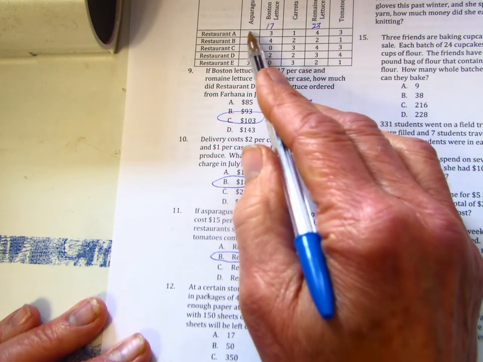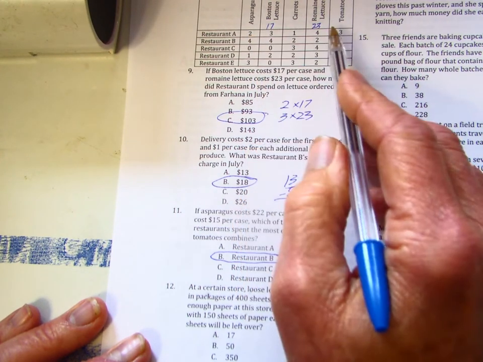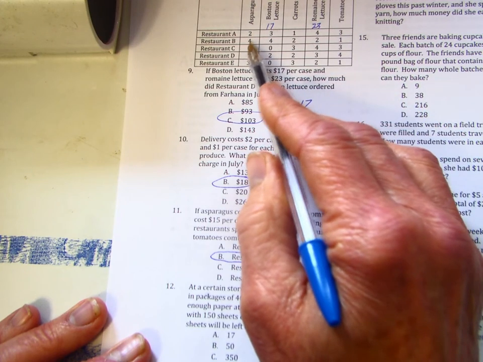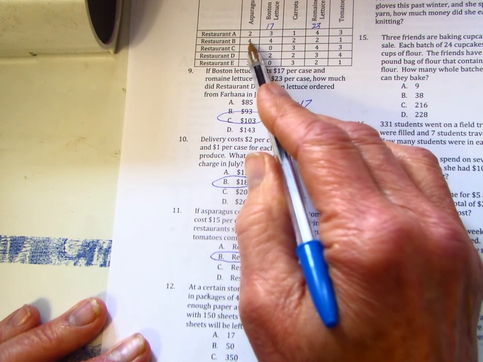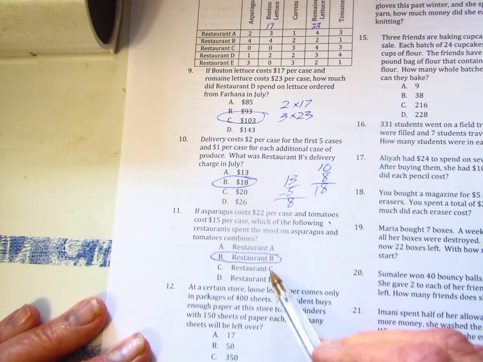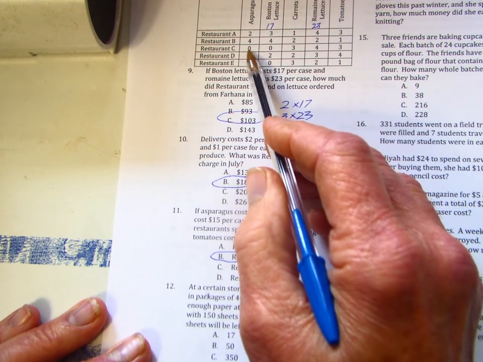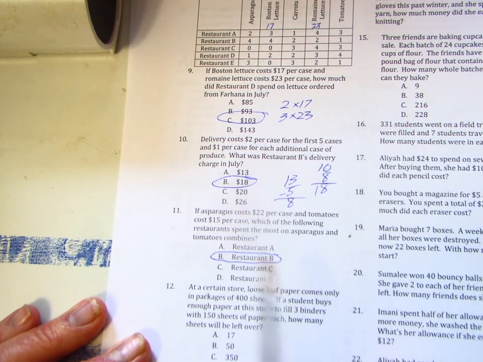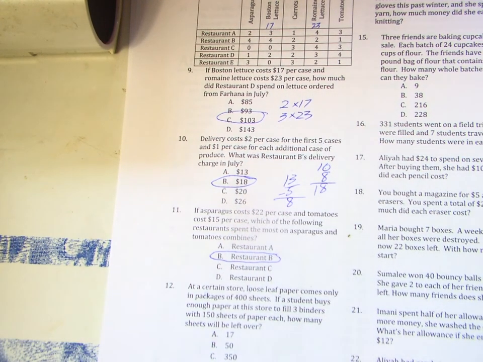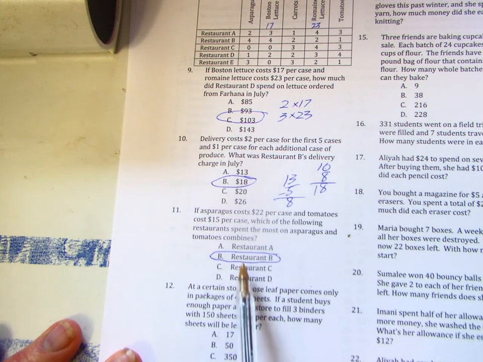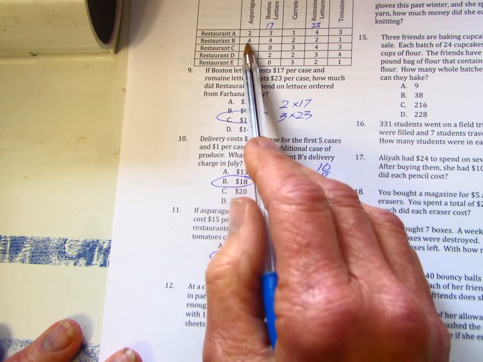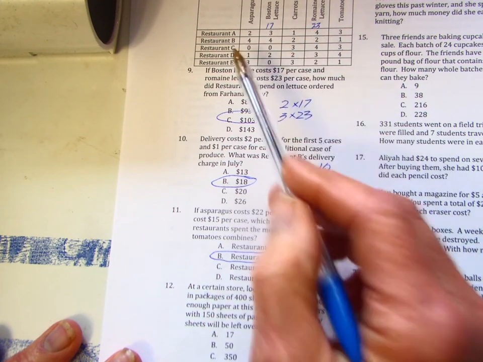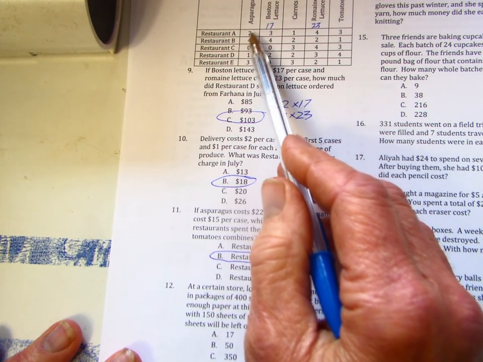Let's see. Restaurant A had 2 asparagus. They had 3 tomatoes. They had 2 more tomatoes, but Restaurant B had 2 more asparagus, so theirs cost more. And Restaurant C didn't have any asparagus. Even though they had 3 tomatoes, there's no way. Restaurant B definitely had the most because it had the most asparagus, the more expensive one. C and D and A only had 2 at the most.